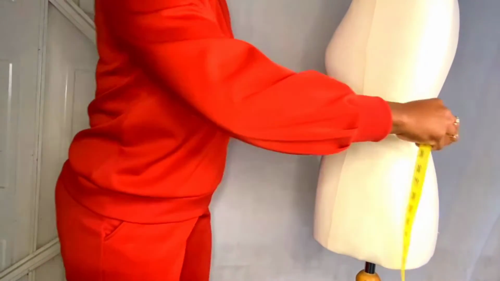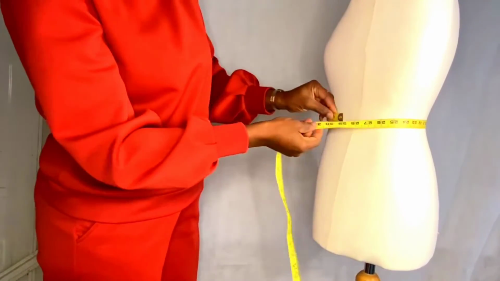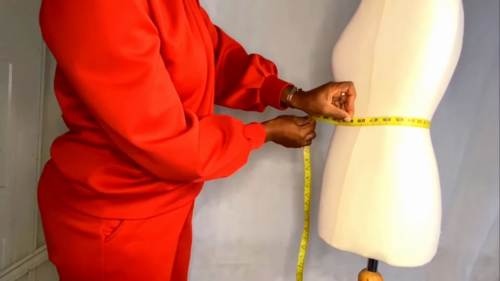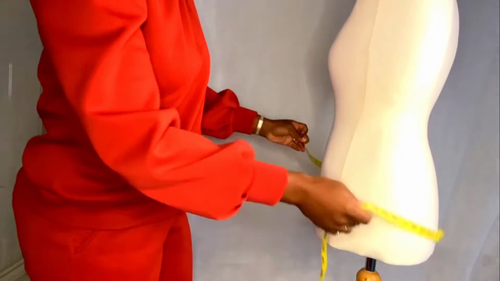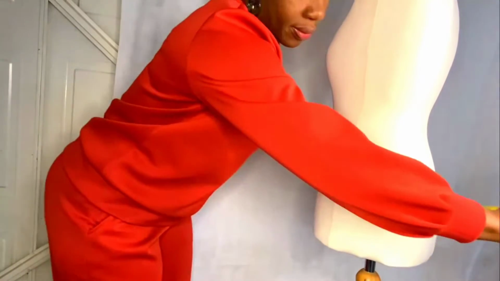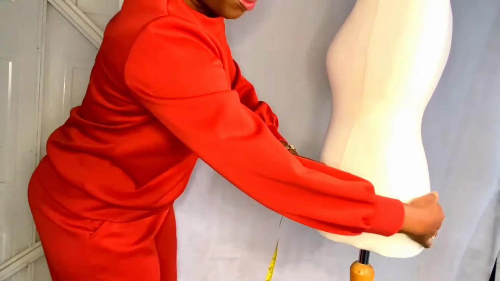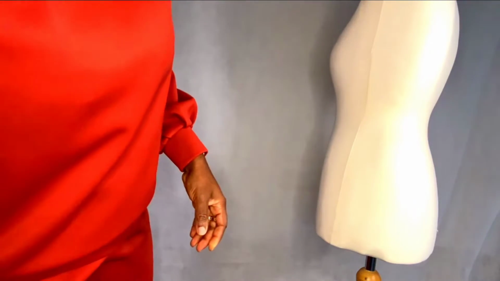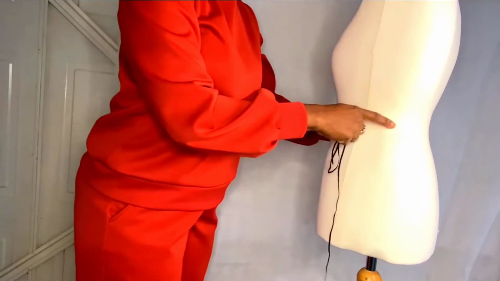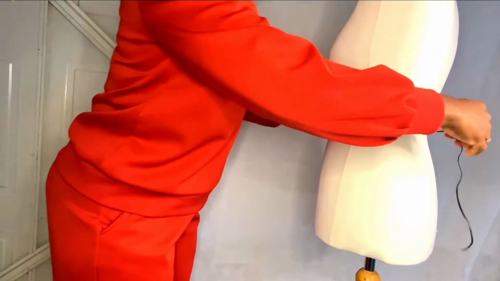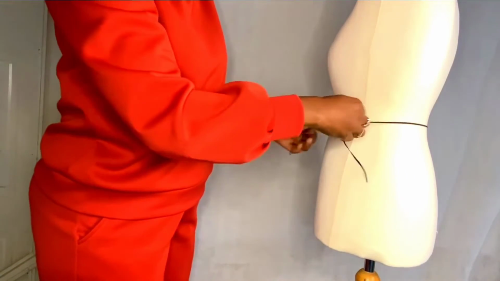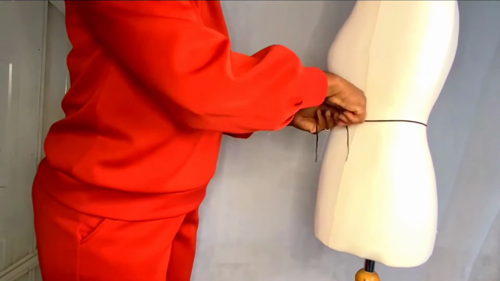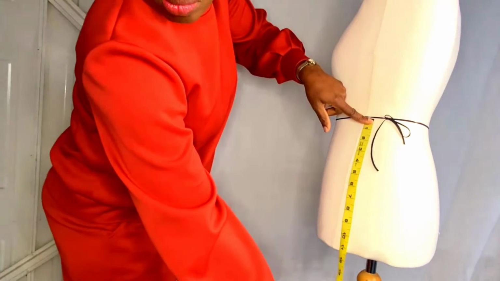Your waist circumference, taken snugly without any ease. Your hip circumference, also taken without any ease. And the length from your natural waist to knee length. You can tie a string around your waist like so to help you determine your natural waist reference point.